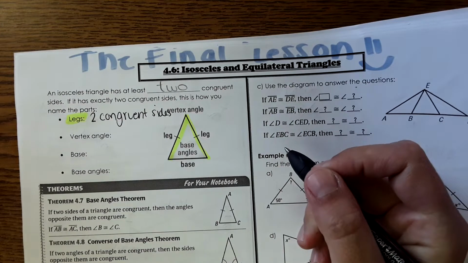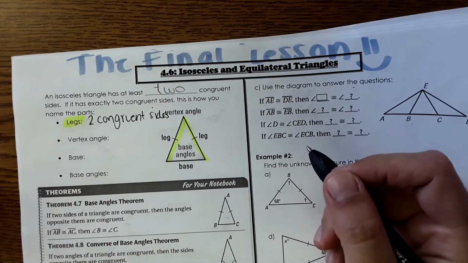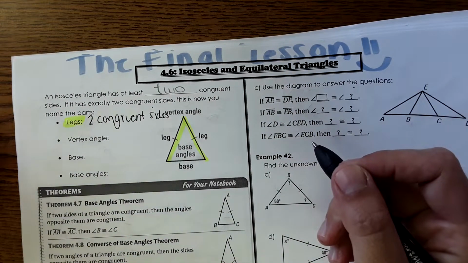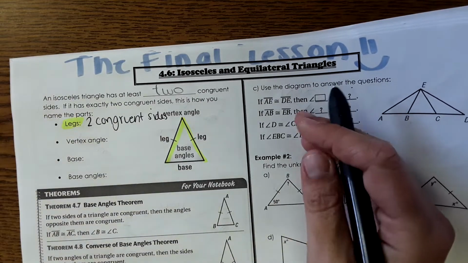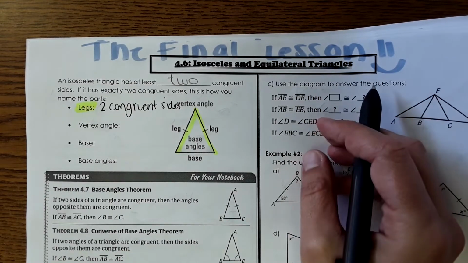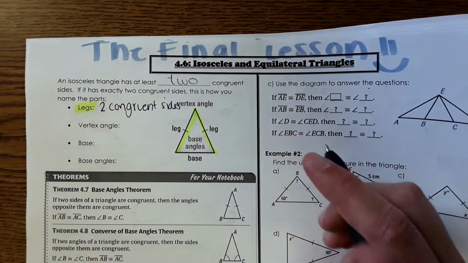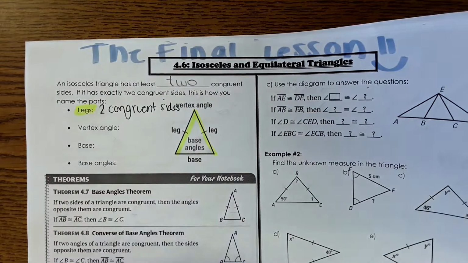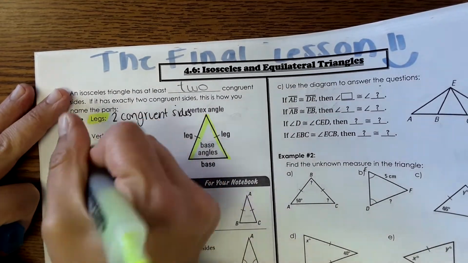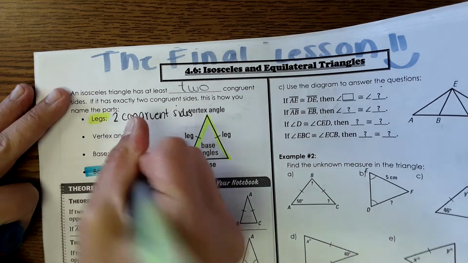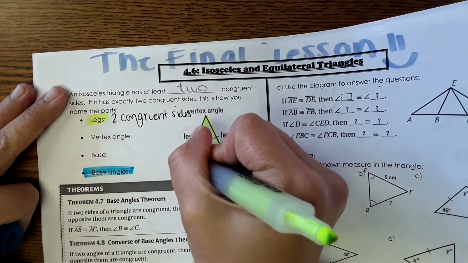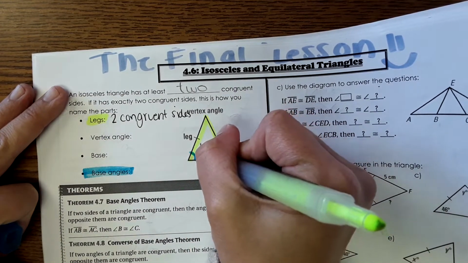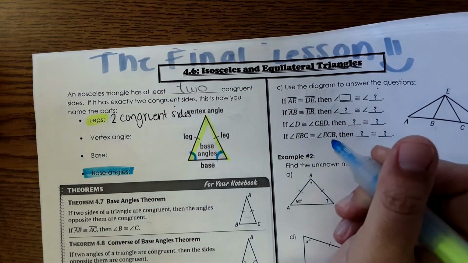So sometimes with isosceles problems, it will show you the isosceles triangle. Sometimes it'll just say it's an isosceles triangle, so that's why the vocabulary is important. I'm going to go to base angles next. The base angles are the angles that are congruent. So they're the angles opposite the legs, right here and here. Those are the base angles.